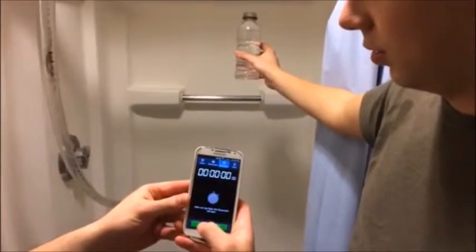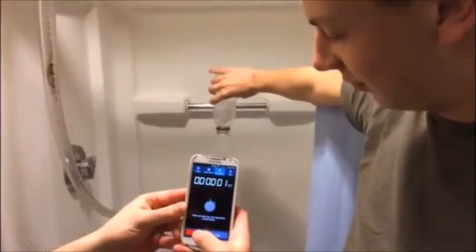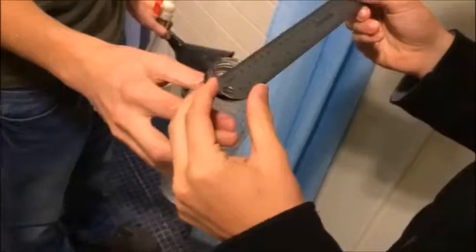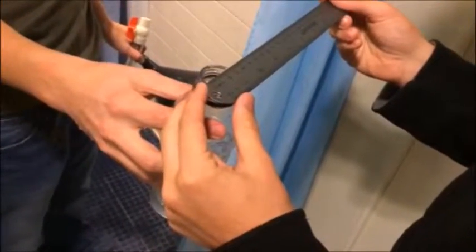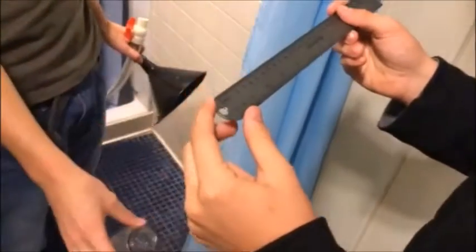Our first container was a half-liter bottle. Because we knew the total volume of the bottle, we were able to measure how long it took it to empty, and from that value we could calculate the flow rate.